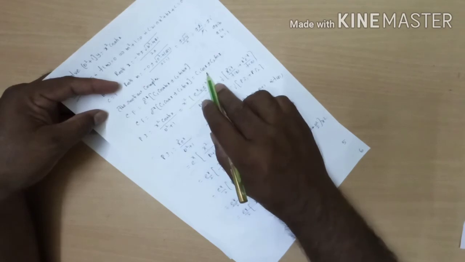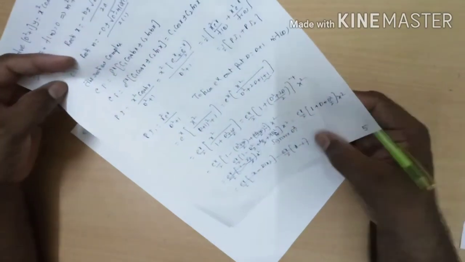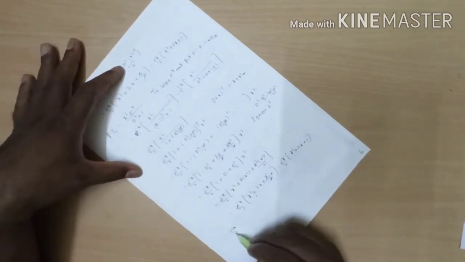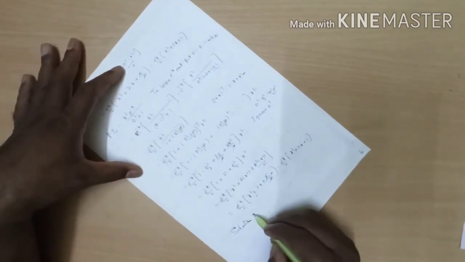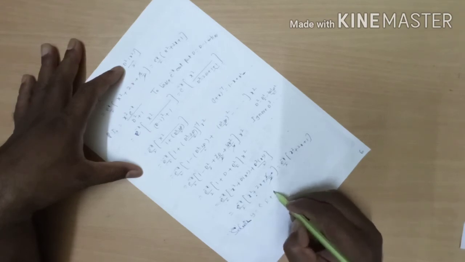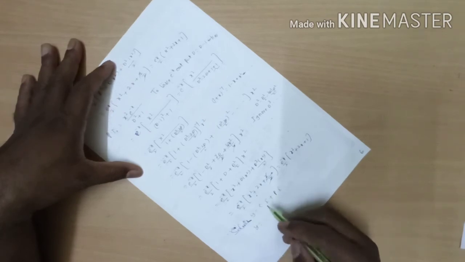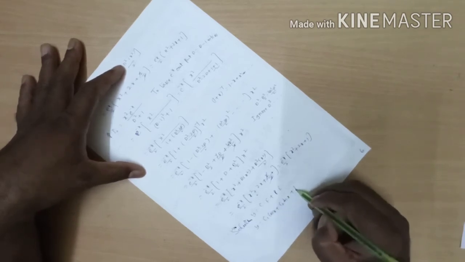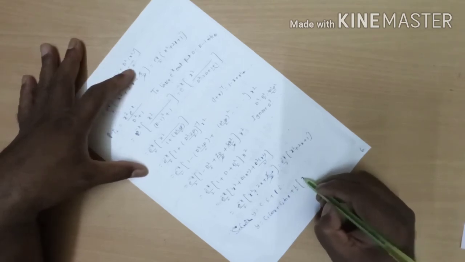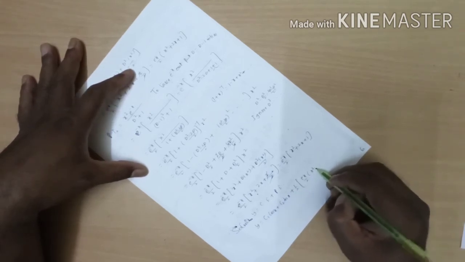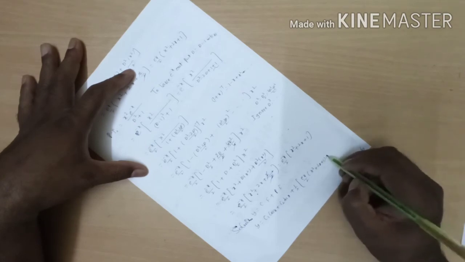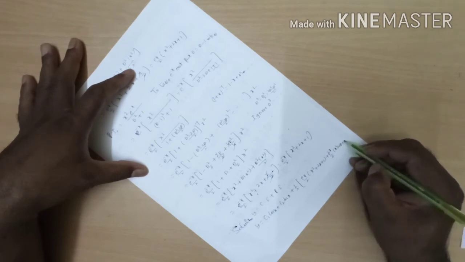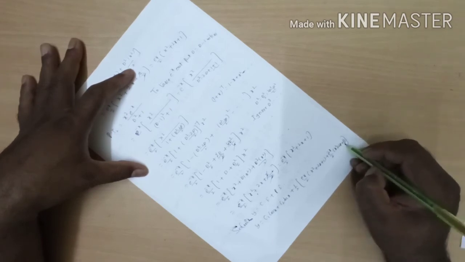Here you can see what is C: C1 cos x plus C2 sin x. What is PI? PI is this one. You can write the solution y is equal to CF plus PI, that is y is equal to C1 cos x plus C2 sin x plus 1 by 2 into (e power x by 2 into x square plus 2x plus 1 plus e power minus x by 2 into x square plus 2x plus 1), which is the complete solution of the problem.